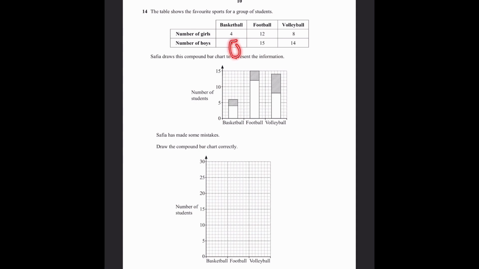So the number of boys is 6 for basketball. And if you want to represent number of boys as a blank bar and the girls as a line bar, we can draw a bar so that it is 6 in height and go down. And now for the girls, it has to be 4, so the height of the girls bar is 4, and we can shade that one because it's the girls bar and we need to have a difference from the boys bar. Next, we have football.